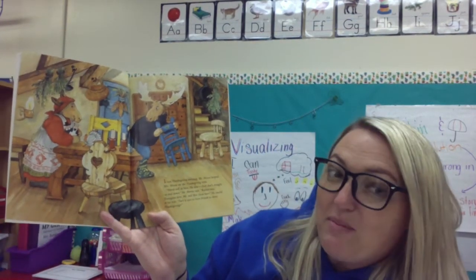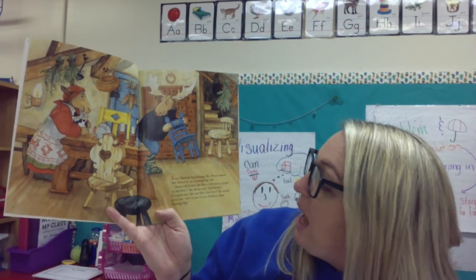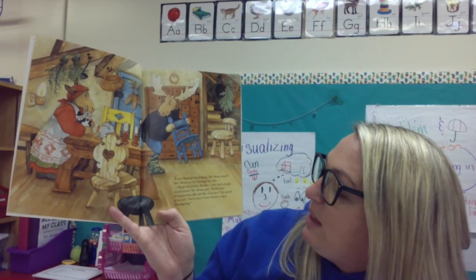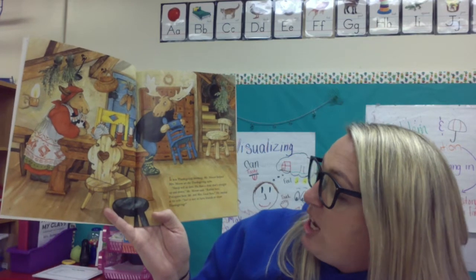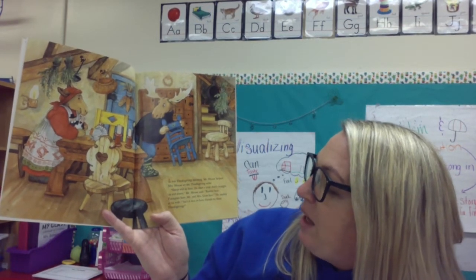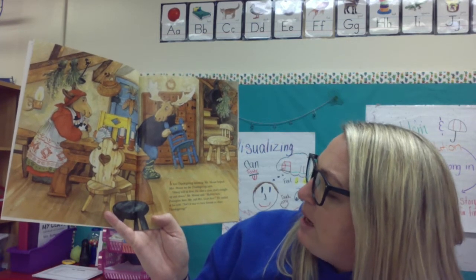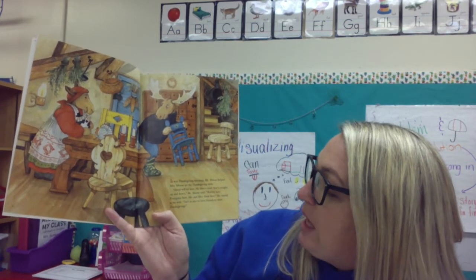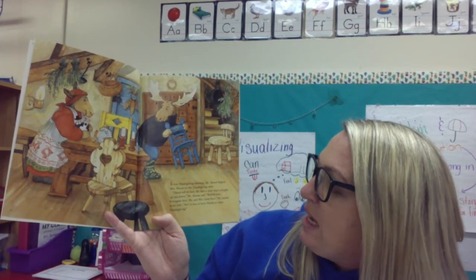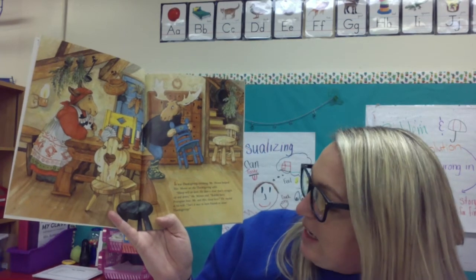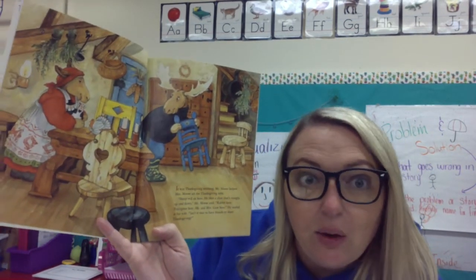It was Thanksgiving morning. Mr. Moose helped Mrs. Moose set the Thanksgiving table. "Sheep will sit here. He likes a chair that is straight up and down," Mr. Moose said. "Rabbit here, Porcupine here, Mr. and Mrs. Goat here." He smiled at his wife. "Isn't it nice to have friends to share Thanksgiving with?"